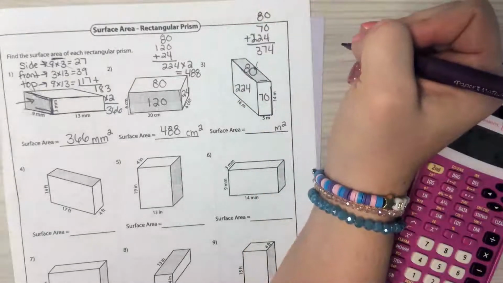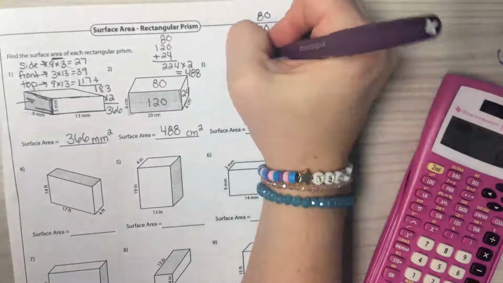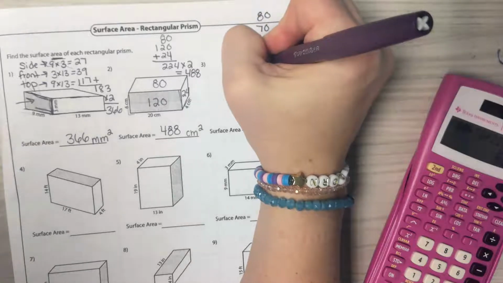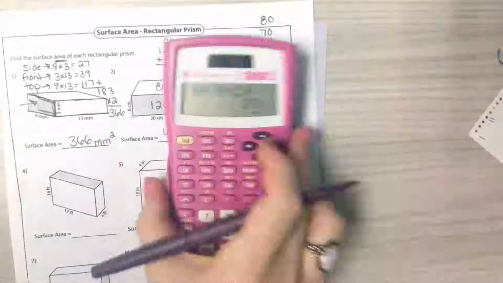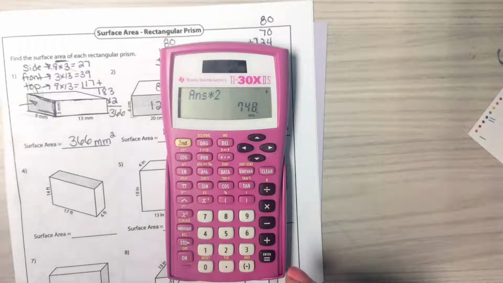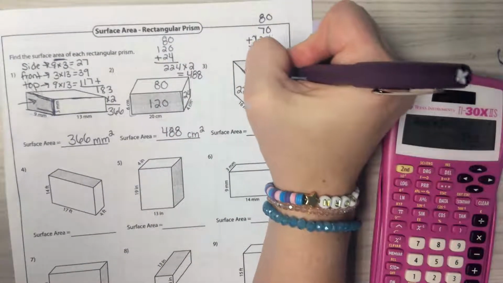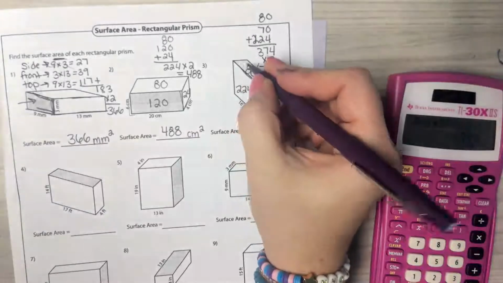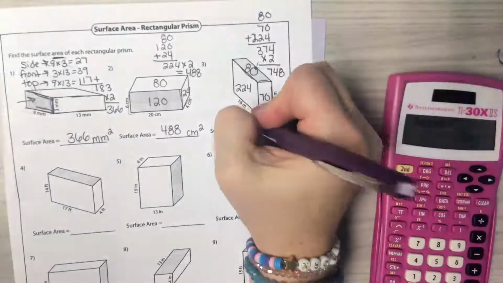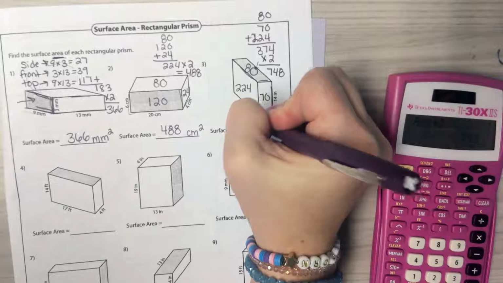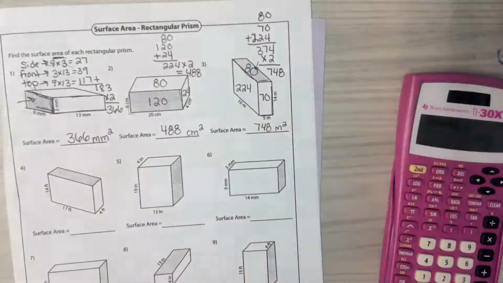Is that our answer? No, because we have to multiply by 2, silly gooses. Hopefully you yelled at me and you're like, multiply by 2. So I'll multiply by 2 and get 748. So the surface area of this rectangular prism is 748 meters squared.